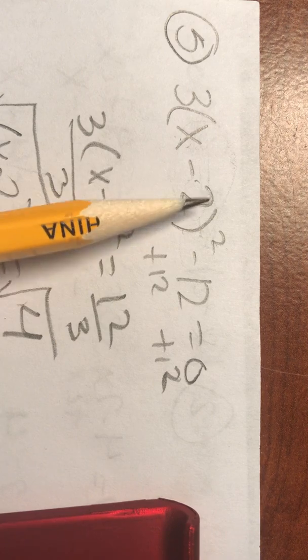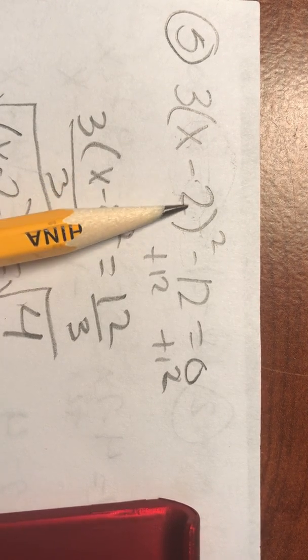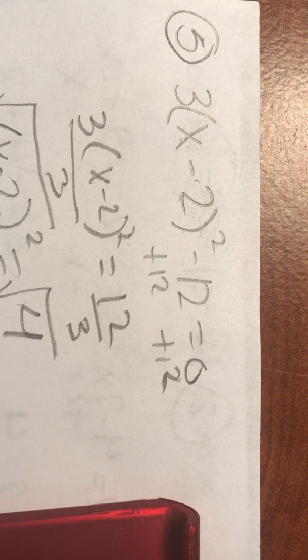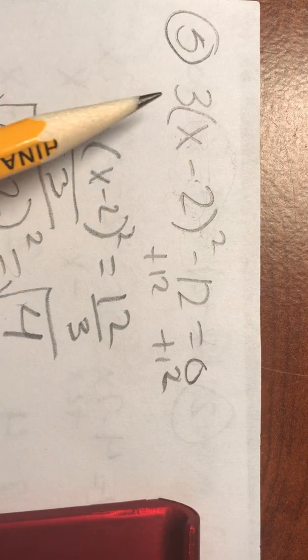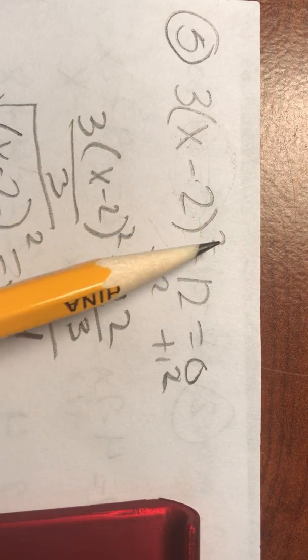But I don't feel like doing that, and you don't feel like foiling it either. I know how much you all hate foiling. So this is the third way to encounter a quadratic. And this time we can use what we've learned in the past with our radical functions, our square roots. So my goal this time is to get this quantity squared by itself.